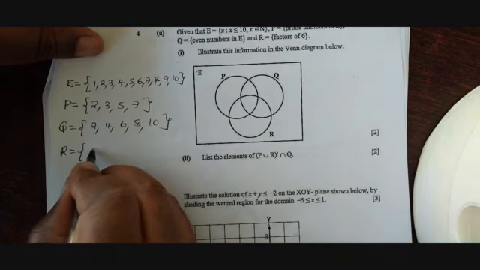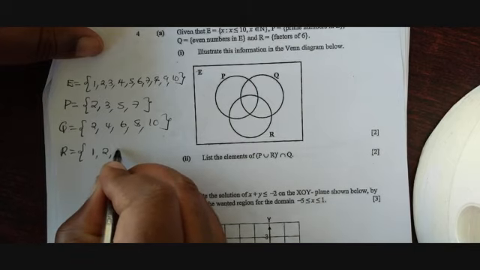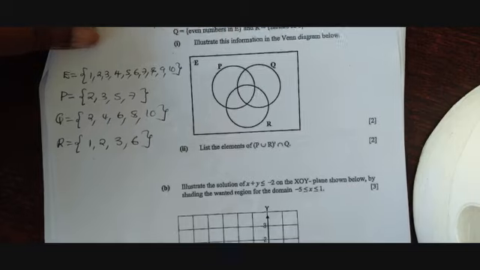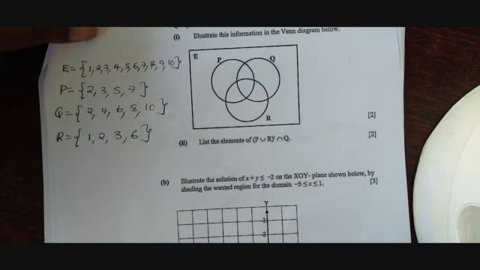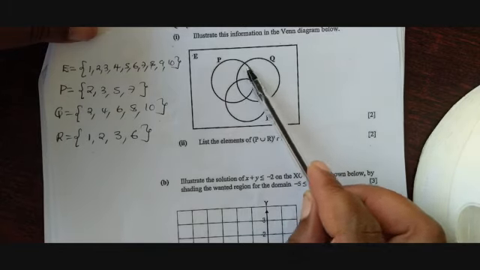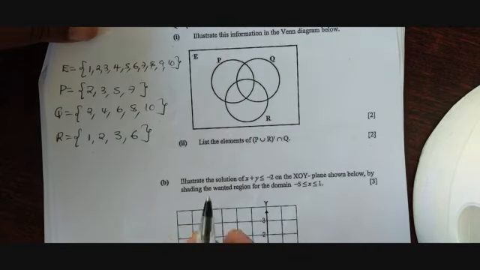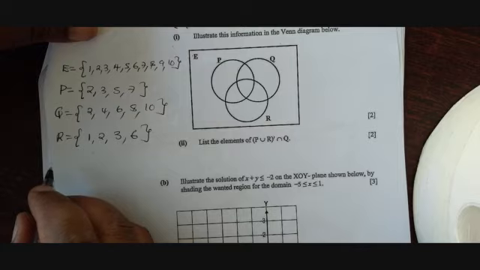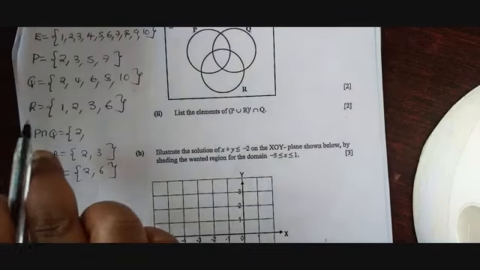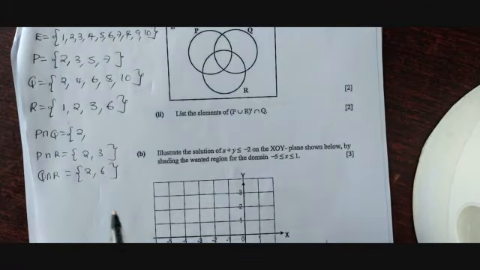We have 1, 2, 3, and 6 itself. So now, if you have got this, to fill in here, you need to get the intersections of these sets. So these sets are very important.